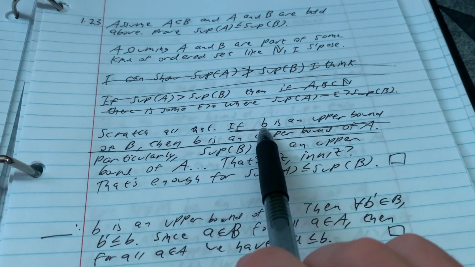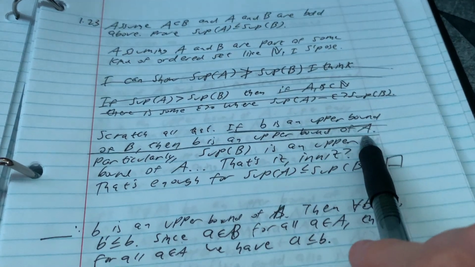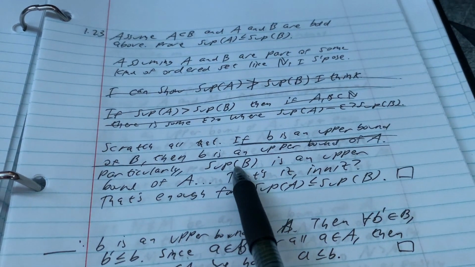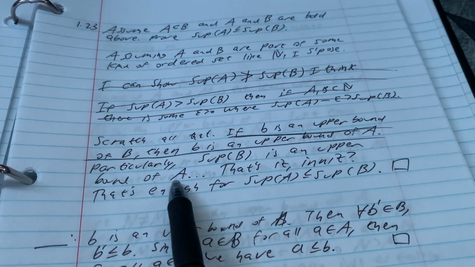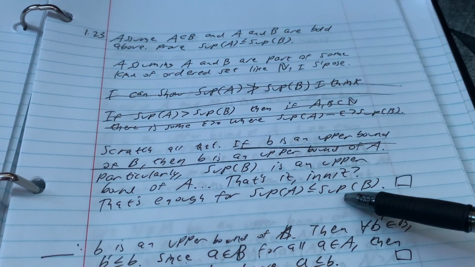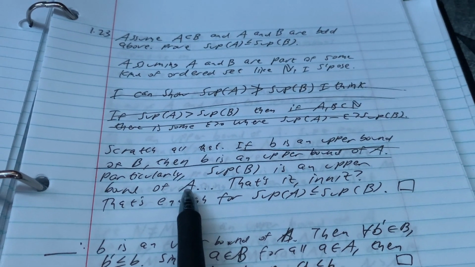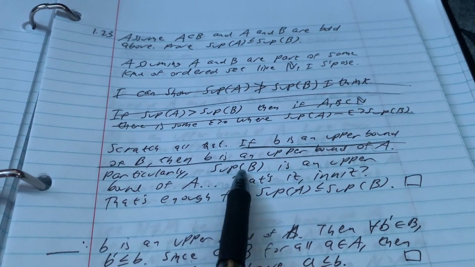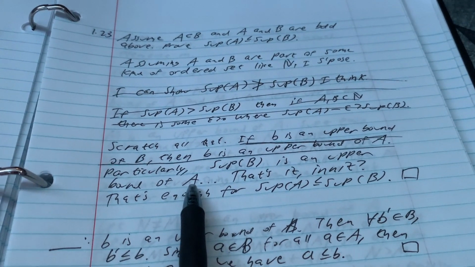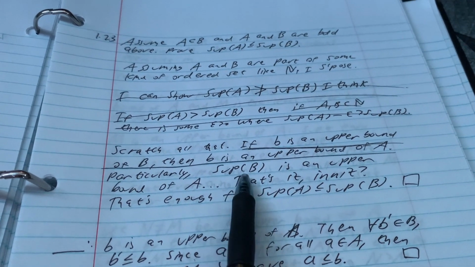If little b is an upper bound of big B, then b is an upper bound of A. I proved that here, but just keep following. Particularly, sup B is an upper bound of A. And that's all you need, I'm pretty sure. Because if sup B is an upper bound of A, then the least upper bound of A cannot possibly be bigger than sup B, because then sup B would be a smaller upper bound.